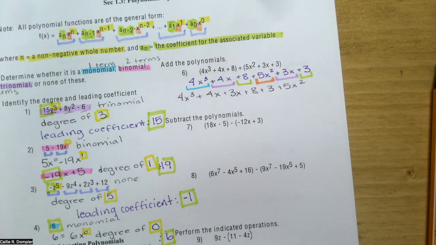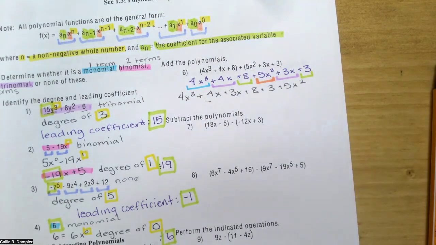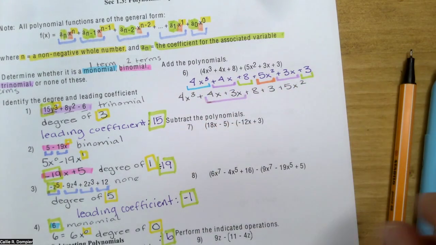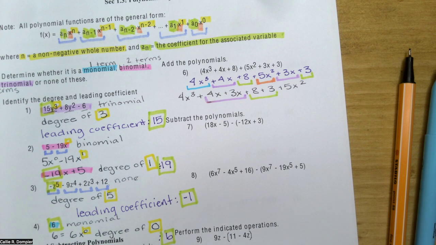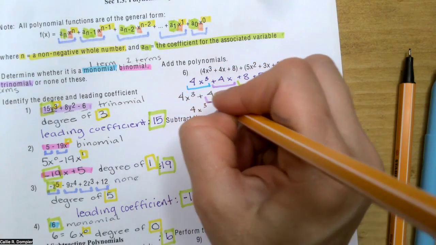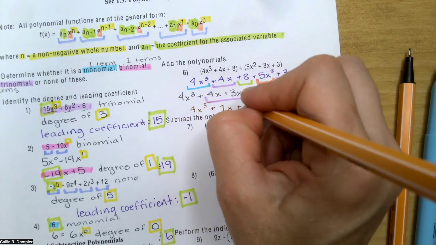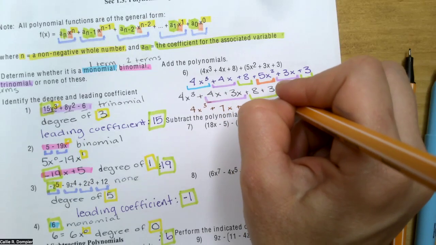Good. Now we see that these two are going to go together. And we see that these two are going to go together. So that becomes 4x to the third plus 7x plus 11 plus 5x squared.